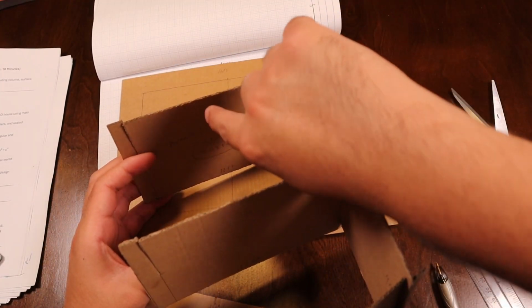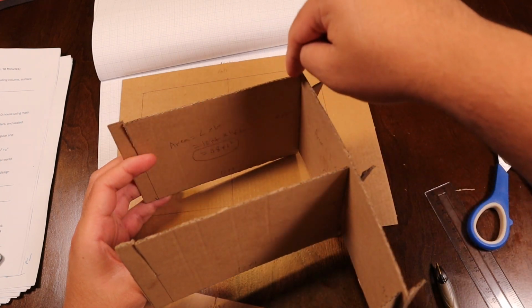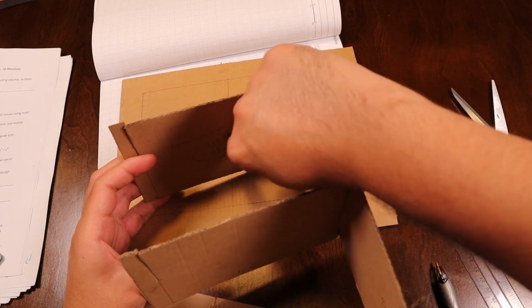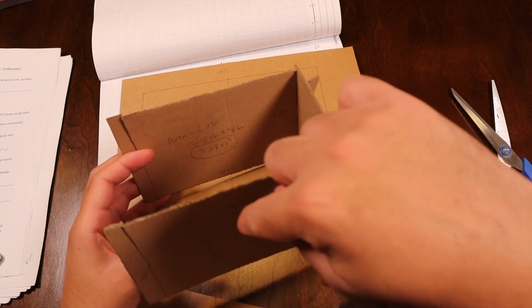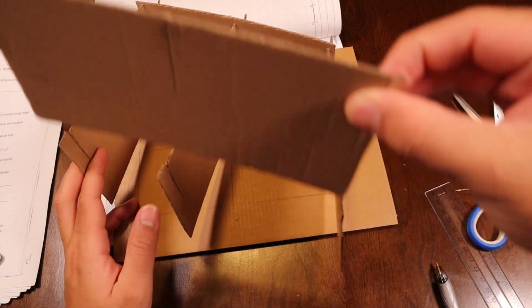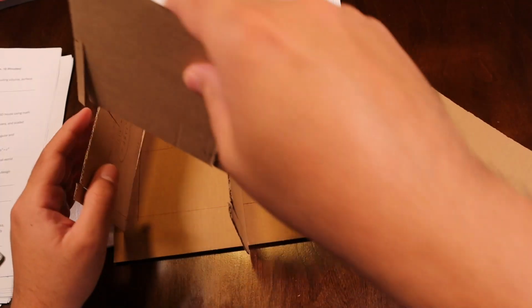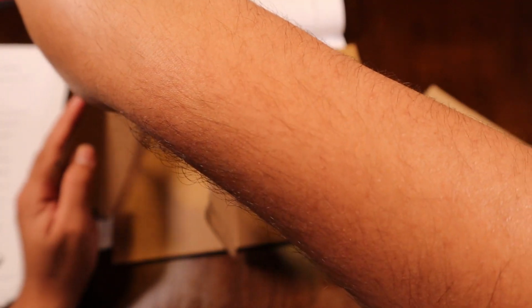One more cut we need to make is going to be here at the center. So midpoint down to 2 inches. Same thing with all of these. That way we can insert this wall into center. So then we'll insert the center wall like this.